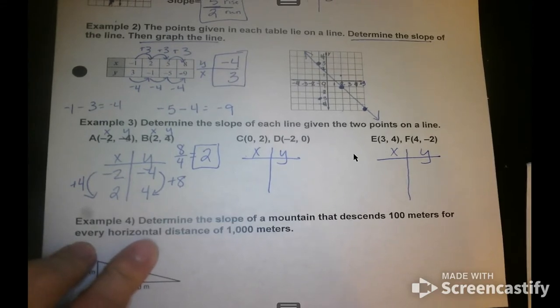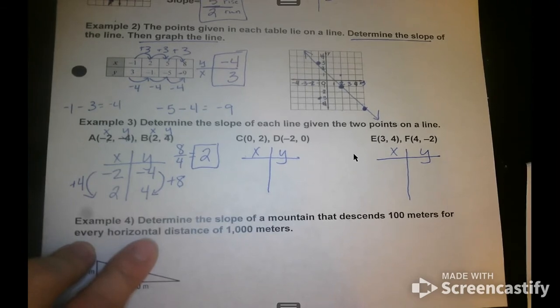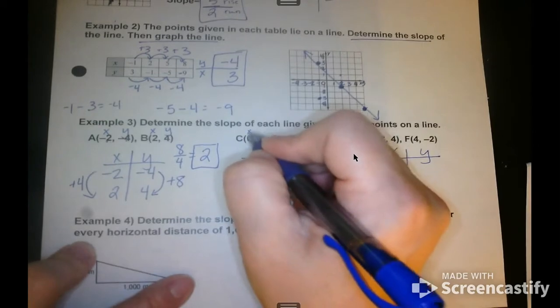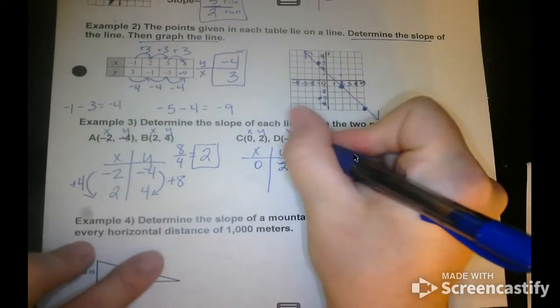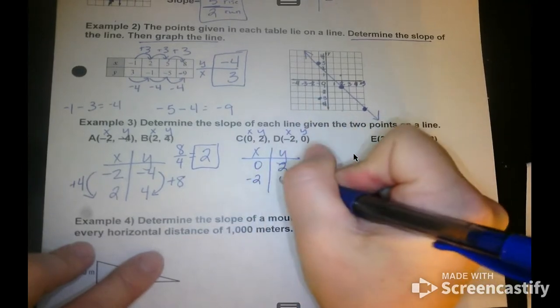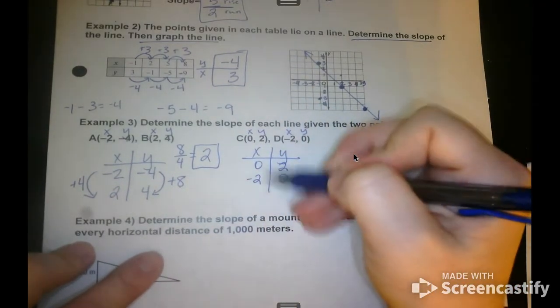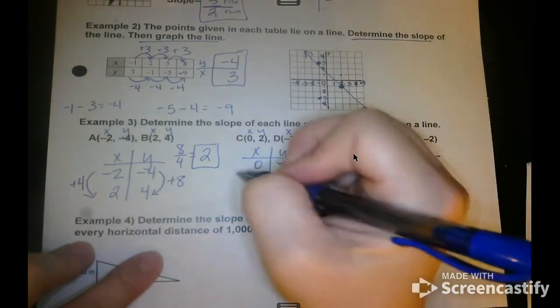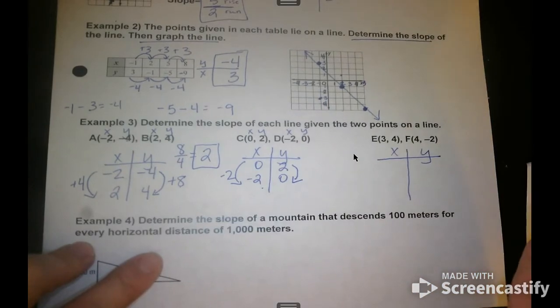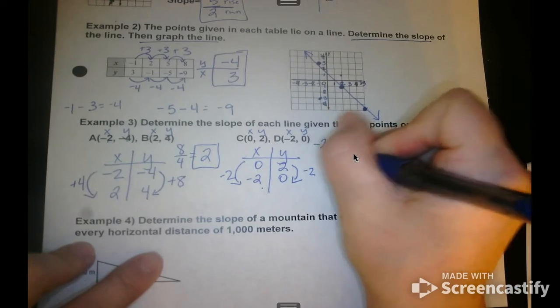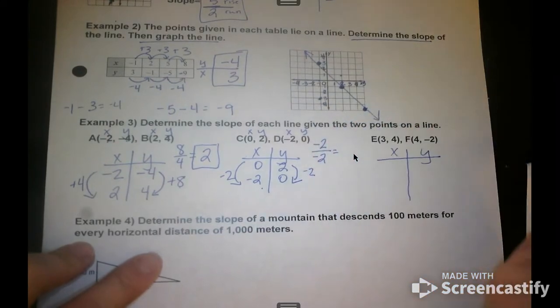If it wanted rise over run, what do you think you would do with 2? How could you make 2 a fraction? 2 over 1. All right, my first point. My second point. All right, how do I get from 0 to -2? -2. How do I get from 2 to 0? -2. So if I write that, -2 over -2, what is that?